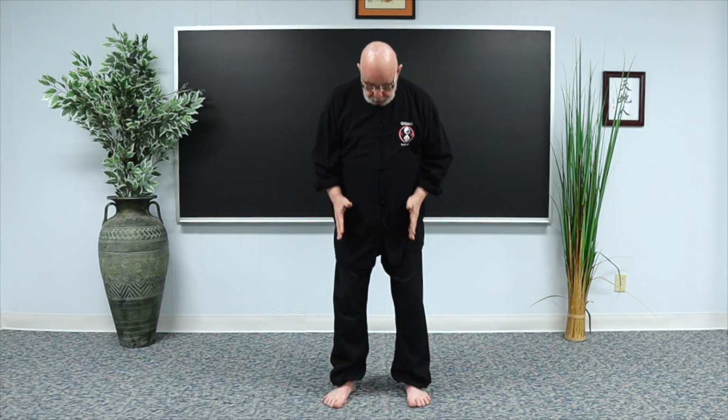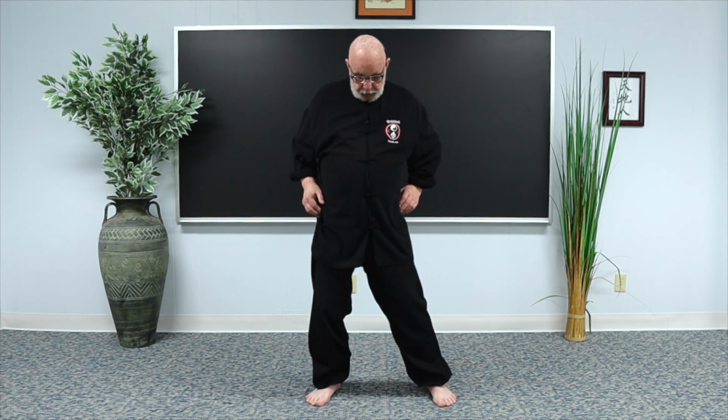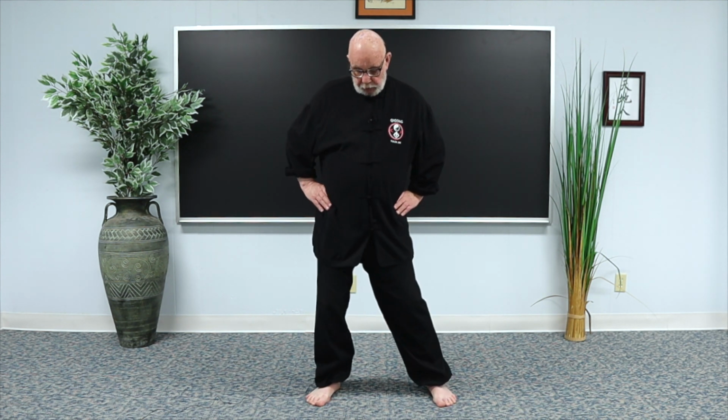Our first exercise is really simple, but extremely effective. And we call it circling the hips. So stand with your feet shoulder width apart and expand them out a little bit more. Okay? Unlock your knees and start rotating your hips around to your left first. Well, we started to the right. How about counterclockwise? Start counterclockwise.